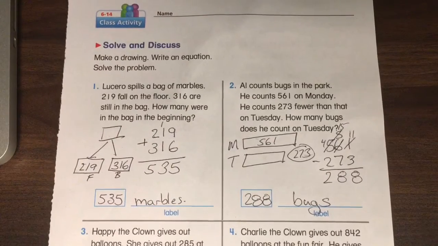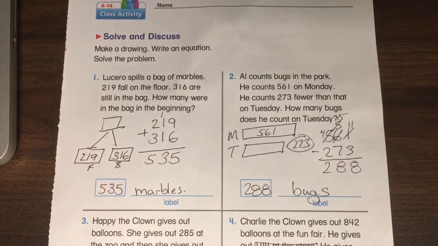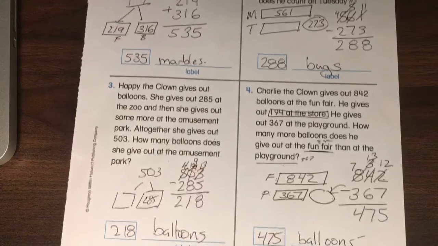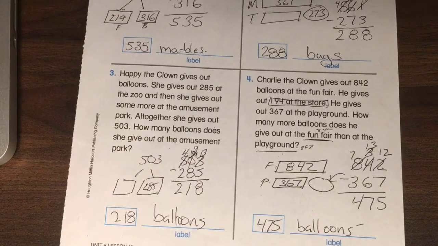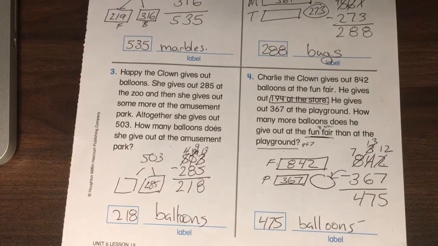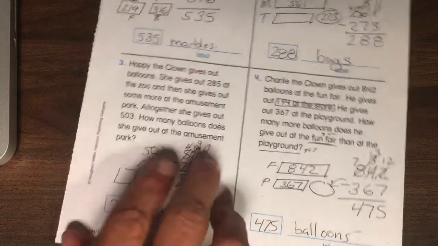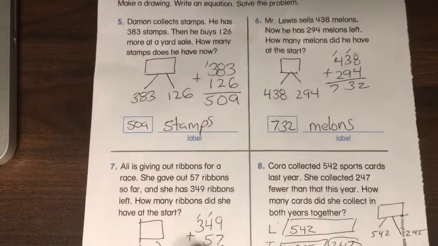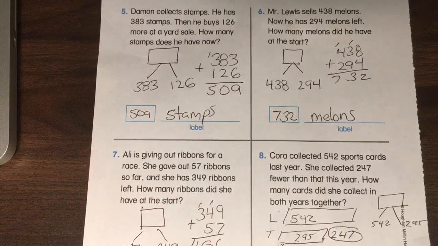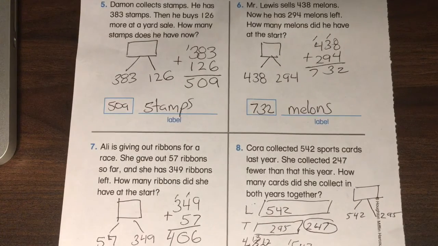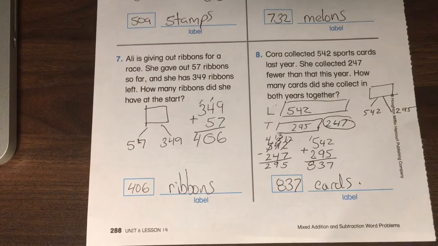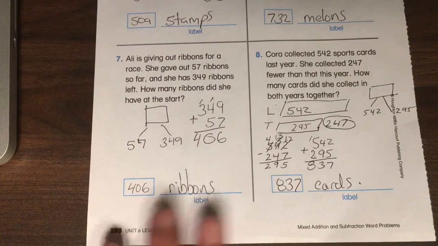So the answer for number 2 was 288 bugs. The answer to number 3 was 218 balloons. We already did 4 together. On the other side, the answer to 5 was 509. The answer to 6 was 732. The answer to 7 was 406 ribbons.